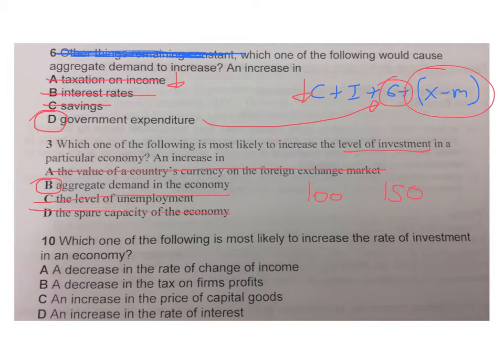The final one, question number 10. Which of the following is most likely to increase the rate of investment in the economy? Again, it's another investment question. A decrease in the rate of change of income. That's quite scary, that one. I think they've gone for really big ones here. So a decrease in the rate of change of income means income could be going up, but at a slower rate. So anyway, we might do that one later.